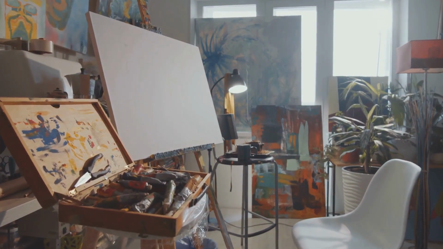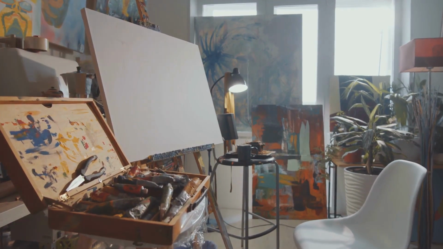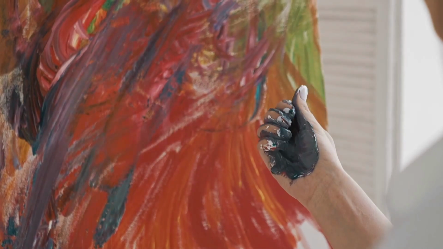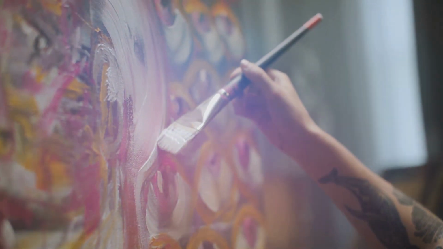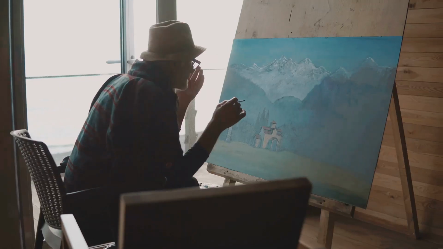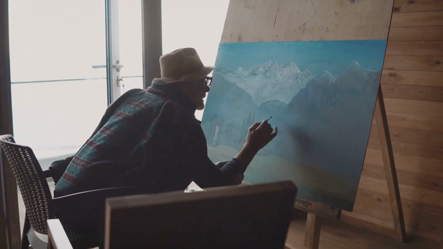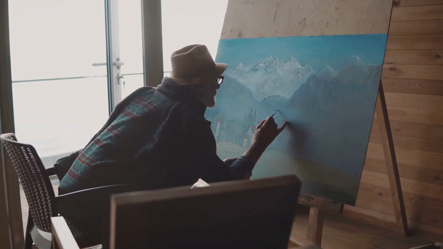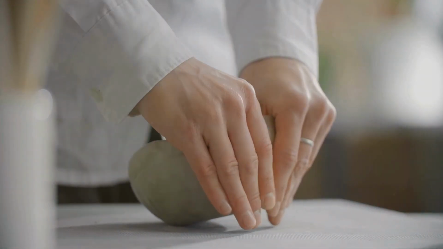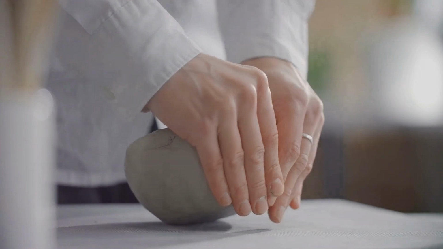Space refers to the area around, between, and within objects. It can be positive, filled with something, or negative, empty. Artists use space to create a sense of depth and perspective in their work. Think of a landscape painting where the distant mountains appear smaller and lighter in color. Understanding space will help you create more realistic and engaging compositions.